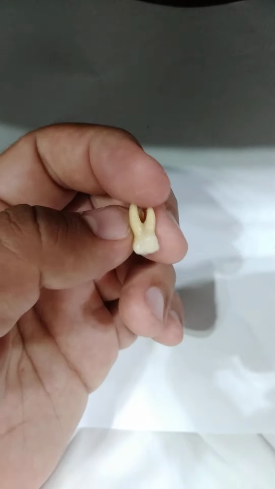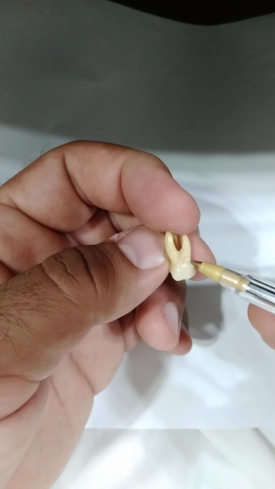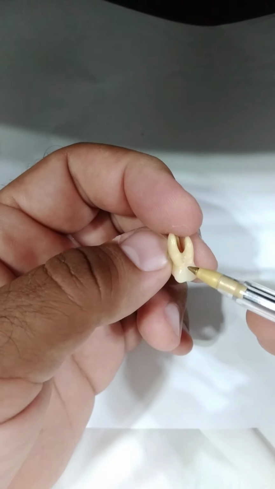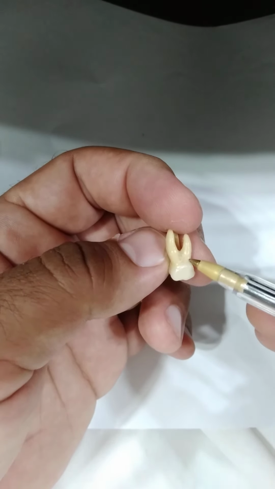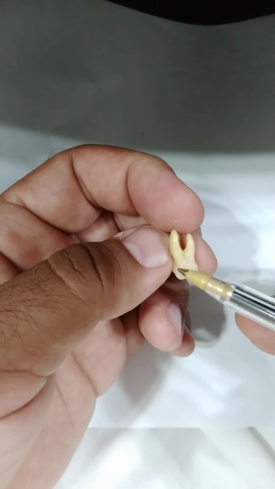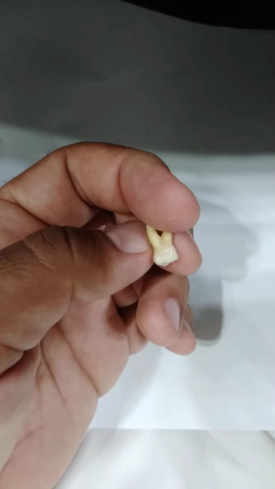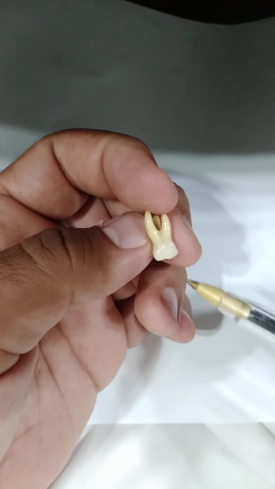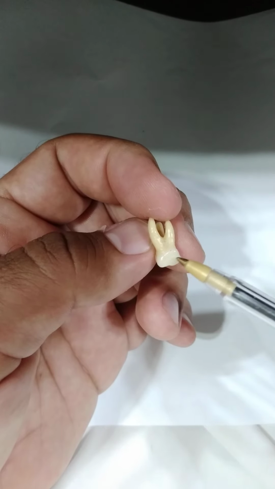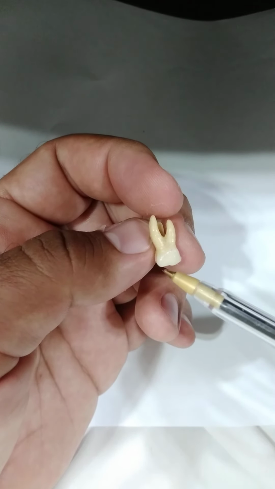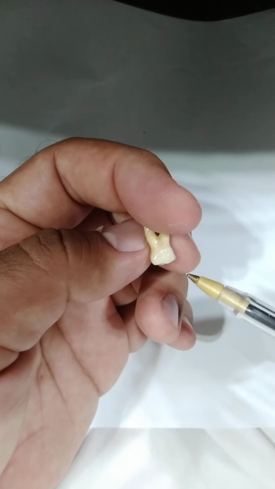The differences from the permanent tooth are that the cervical line curvature is greater towards the mesial. You can see here it is greater than the distal. It is less here. The buccal surface is smooth and lacks grooves or depressions. There are no grooves or depressions, you can see here.